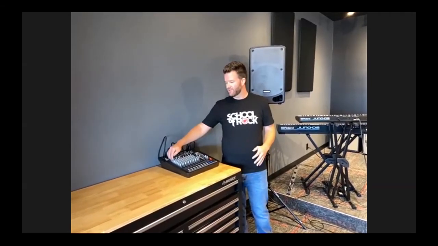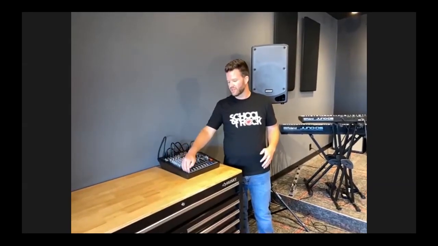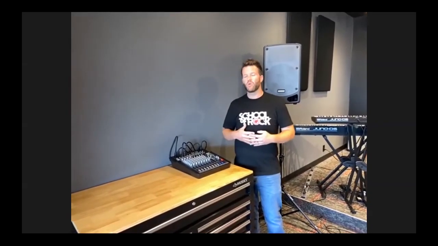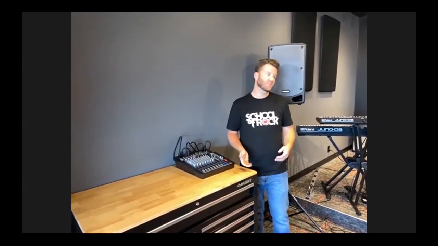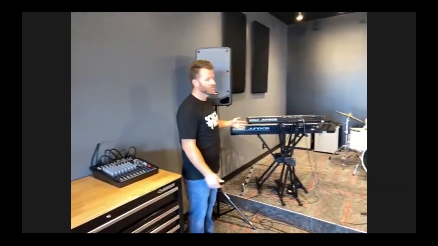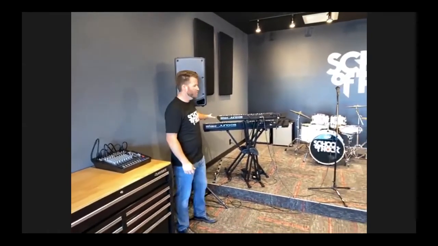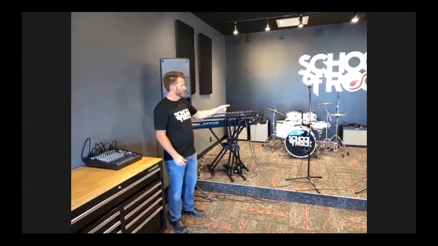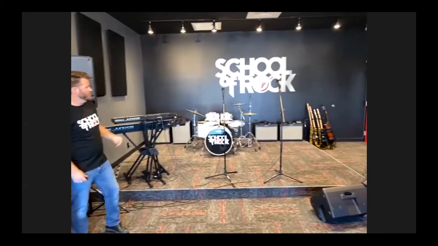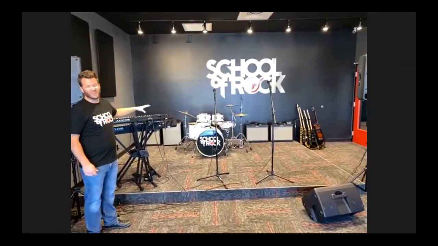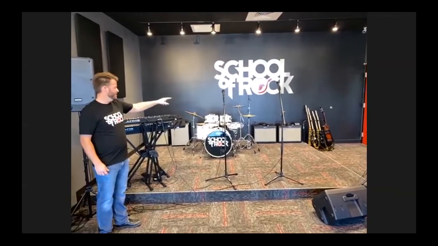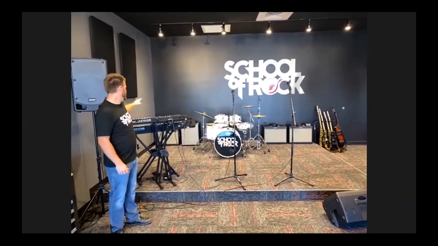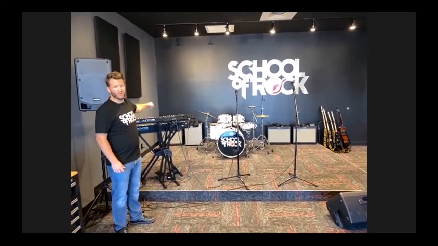Once we've got the basic understanding of how each channel works and can be manipulated, what we have to talk about there is what we're going to be plugging into the mixer. So let's talk about that. On stage here, we've got a couple of keyboards set up right now. We've got a couple of microphones set up right now. We've got our beautiful drum set, and we've got a couple of amplifiers. We've got a couple of guitar amplifiers over there, another guitar amplifier, and a bass amplifier over here.